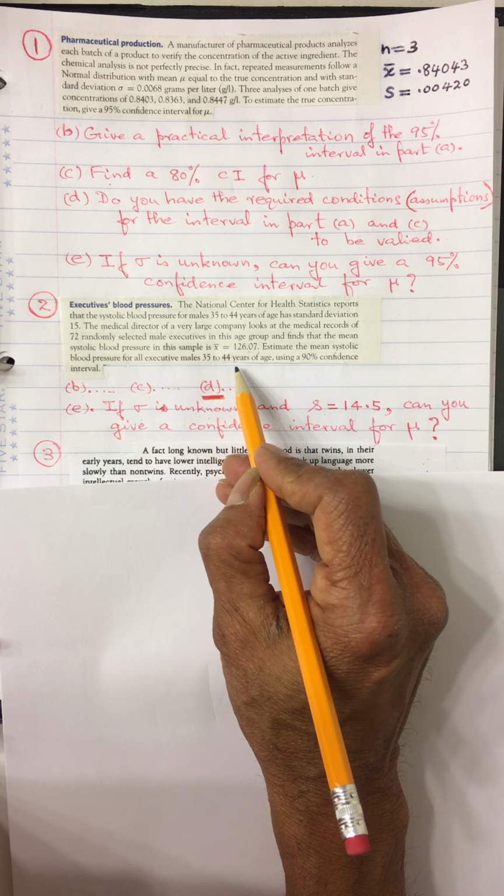So what you want is a 90% confidence interval for mu, for those executives from the age 35 to 44.